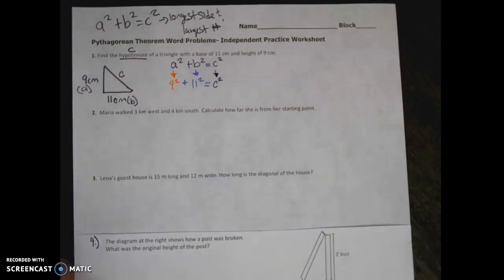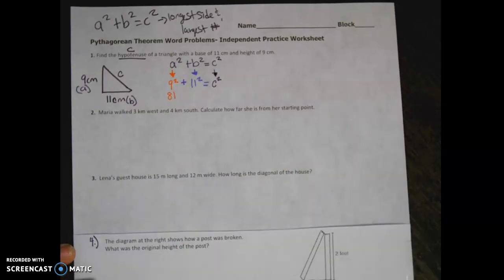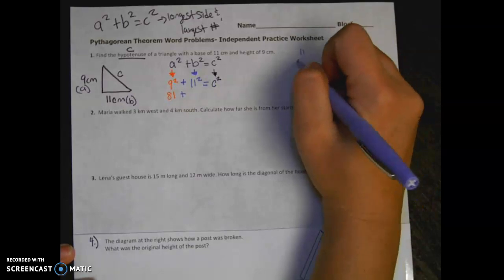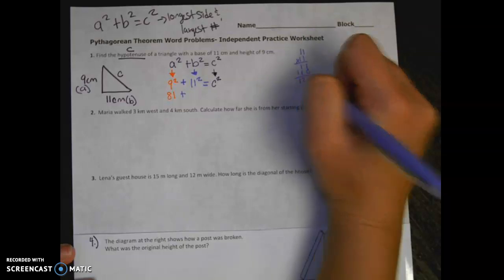So I'm going to bring it down just as c squared. So I have 9 squared. 9 times 9 is 81. Plus 11 times 11. If I don't know that, I can do it off to the side. It's 121.